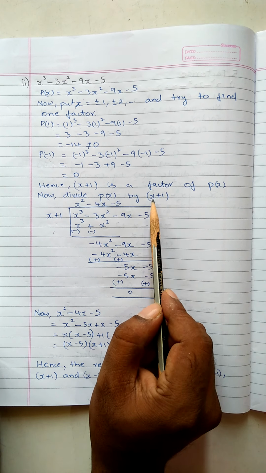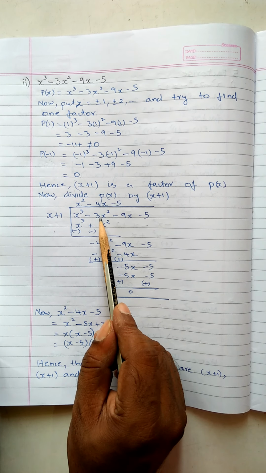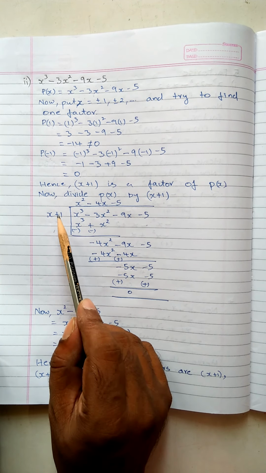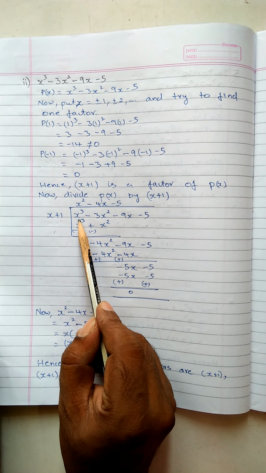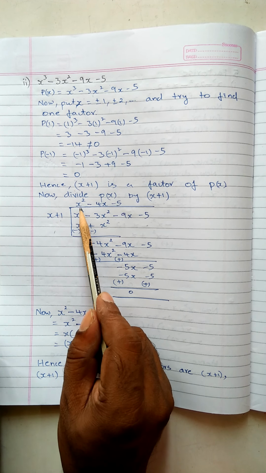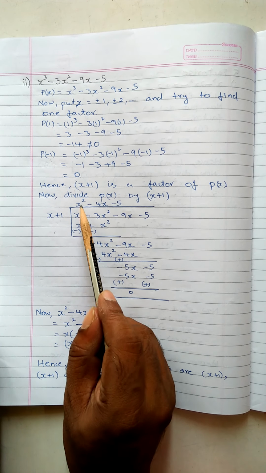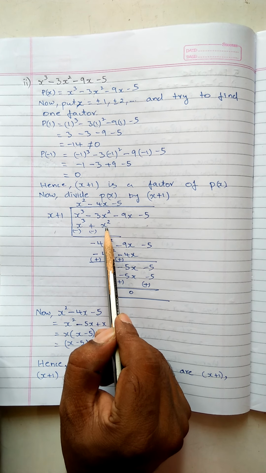Then, next step, we want to divide this polynomial by the first factor. So x cube minus 3x squared minus 9x minus 5 is being divided by x plus 1. As usual, I should eliminate the first value. Here I have x cube. Then with what should I multiply? I should multiply with x squared. Then only I will be getting x cube. So x squared into x, x cube. x squared into 1, x squared.